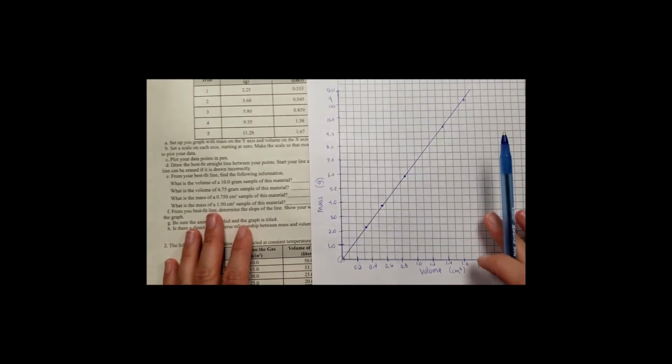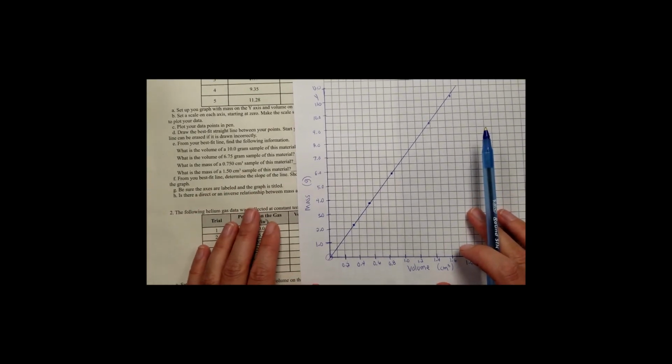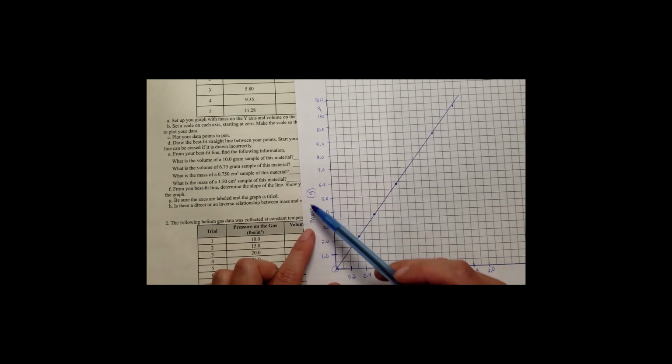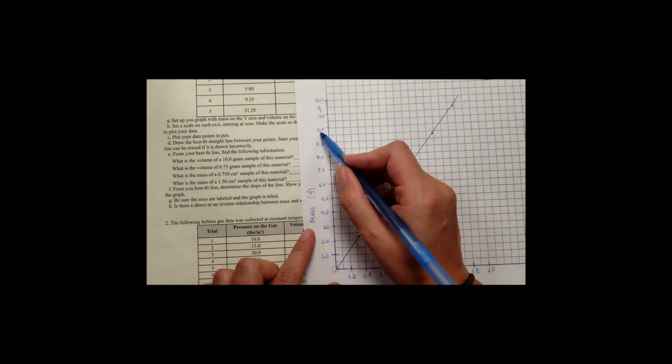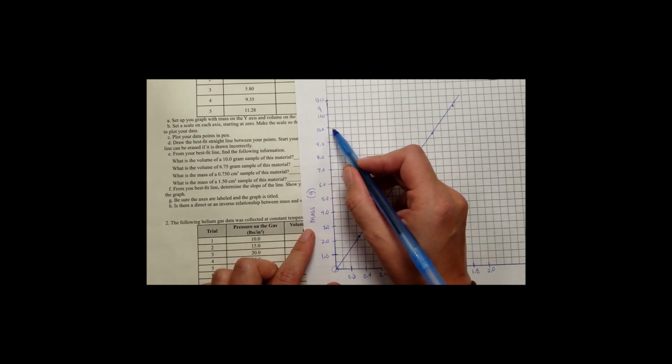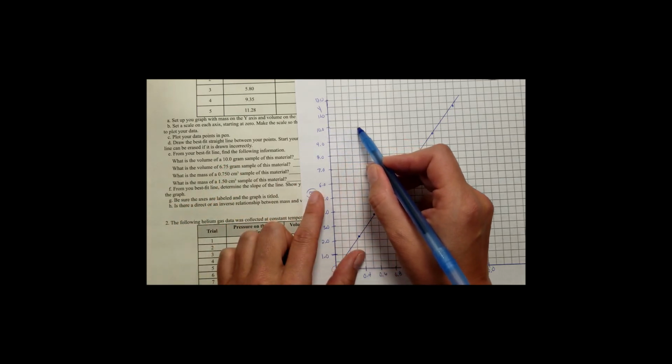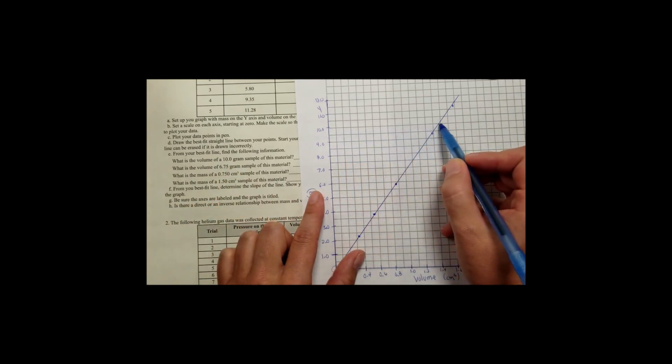So you're going to go over to your graph, and we're going to find where 10 grams is. So remember, mass is on the y-axis, so we're going to go up to the 10-gram mark. So this line here. And to figure out the corresponding volume, we're just going to follow that 10 grams over until we hit the line.